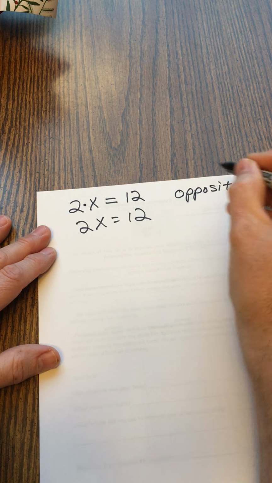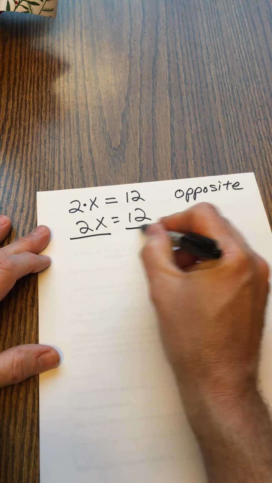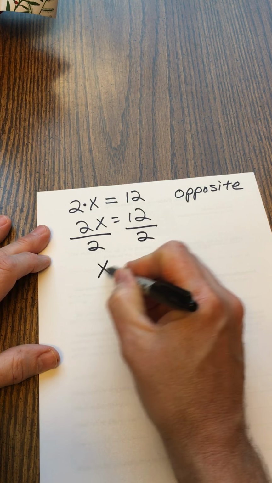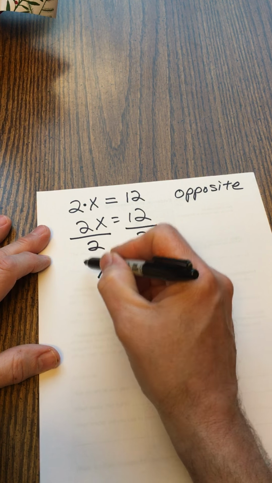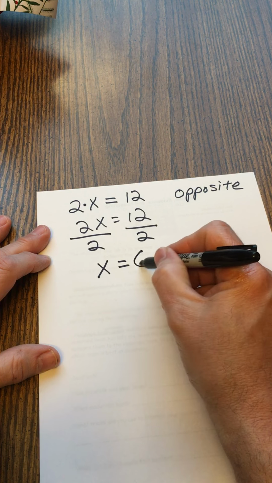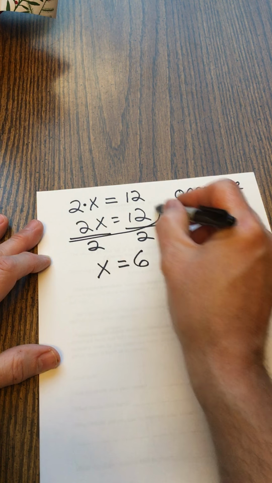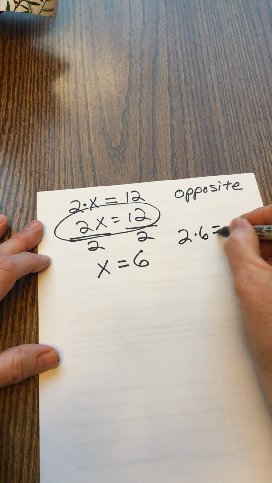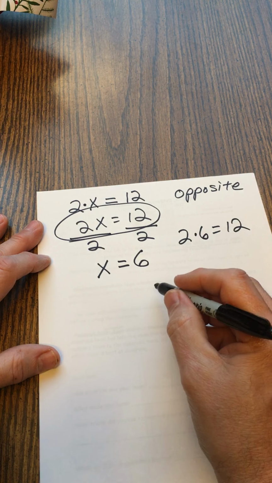The opposite of multiplication is division. So I'm going to divide both sides by 2. Here I have x, and that's what I wanted to get to, having 1, solving for 1. 12 divided by 2 is 6. Let's go back up here to our original, all right? I have 2 times 6 equals 12, and yes, that is correct.